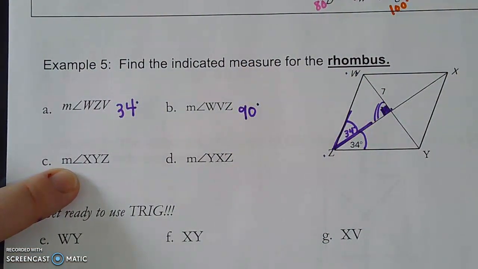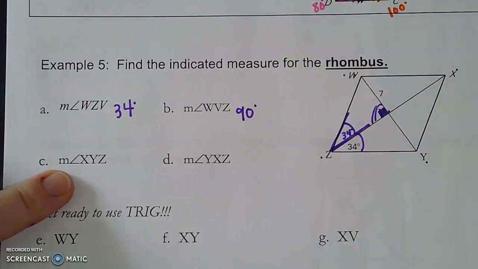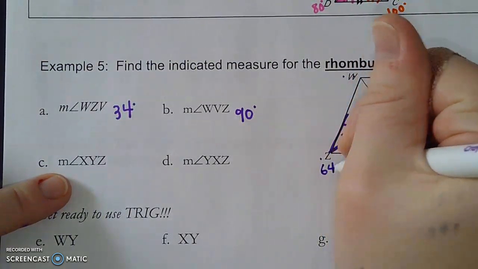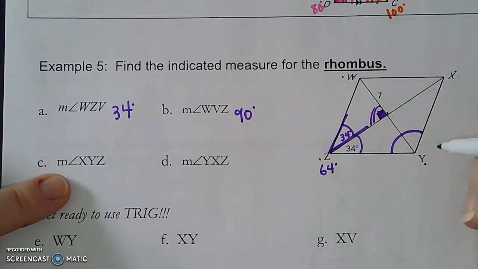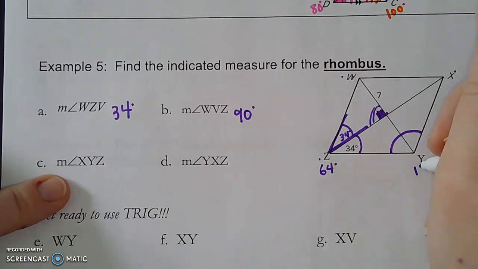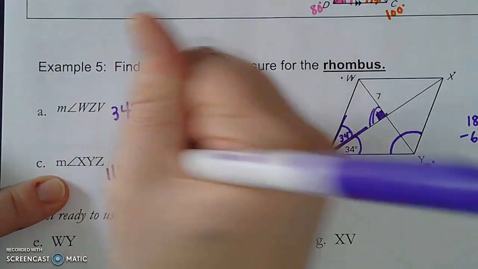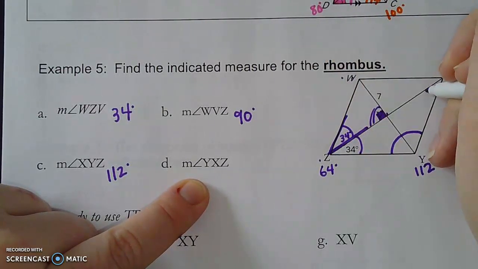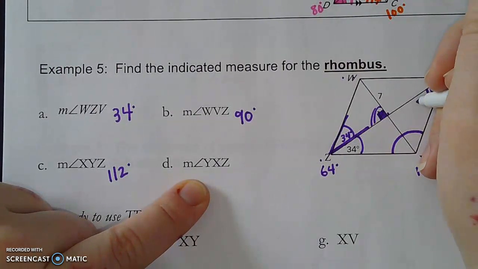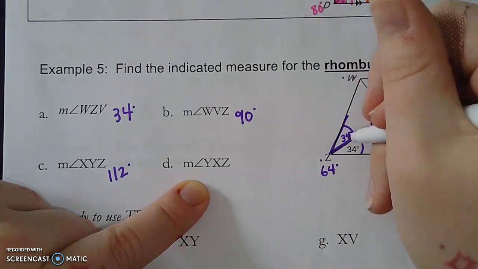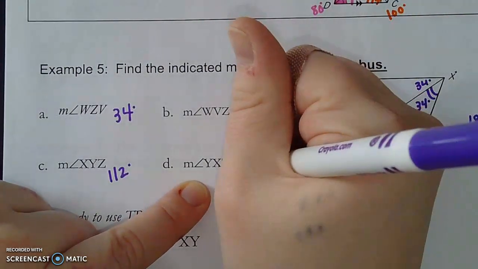XYZ, this whole angle right here. I know that this angle is 64, so when I add the consecutive angles up, they should equal 180. I'm just subtracting 64 away from it, and that's giving me 112. And then YXV, so Z, which is this angle right here. This would also be 34 because the opposite angles are congruent. So since both of these are 34, that means both of these are 34.